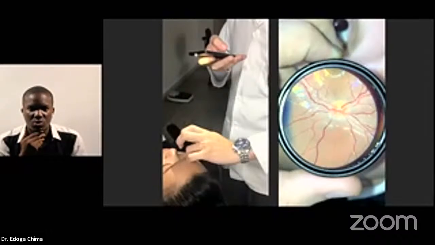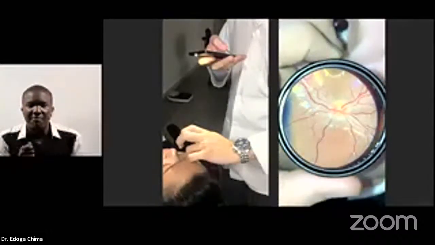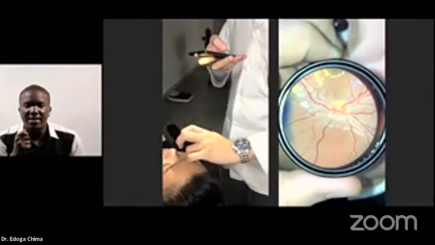Take for instance, if I want to examine the right eye of a patient and I'm at the head of the patient, what I'll be seeing in my camera will be the optic disc by the right side of the camera screen, and the macula will be by the lower left side of the optic disc, just as if I am viewing the eye using a direct ophthalmoscope. So that is one of the advantages.